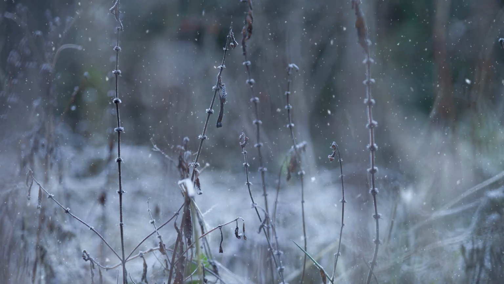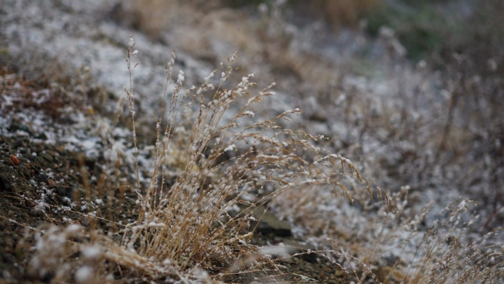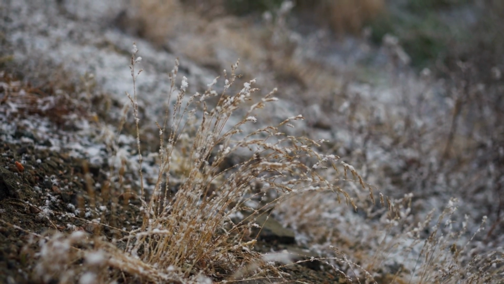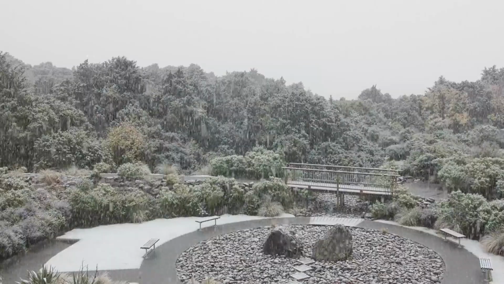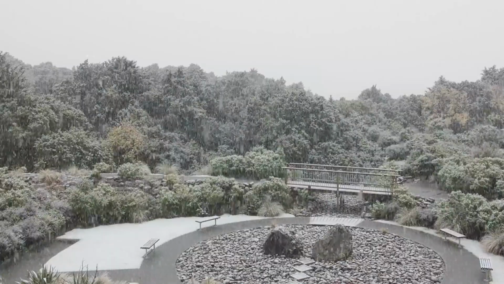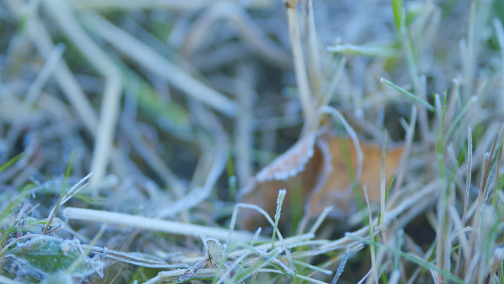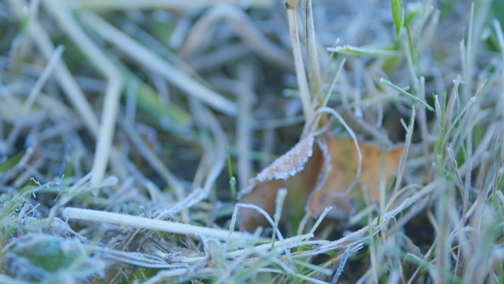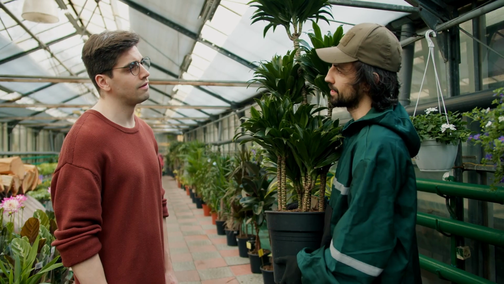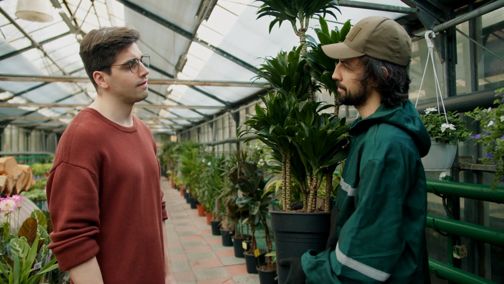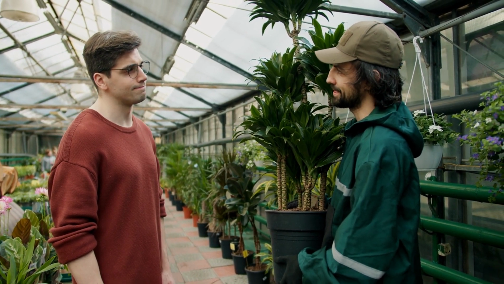Another tip is to choose frost-tolerant plants. Selecting plant varieties that are more resistant to frost can help minimize the risk of damage during cold weather. Some plants are naturally more tolerant of cold temperatures and can withstand frost without significant harm. When designing a garden or selecting plants for a particular location, consider choosing frost-tolerant varieties whenever possible. Consult with local gardening experts or extension offices for recommendations on suitable plant varieties for your climate zone.